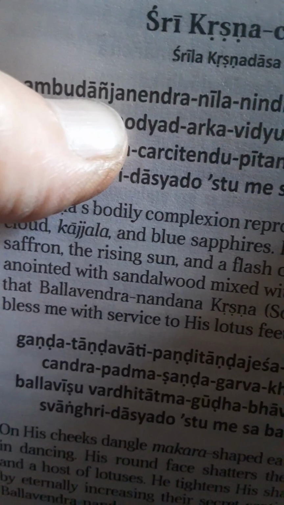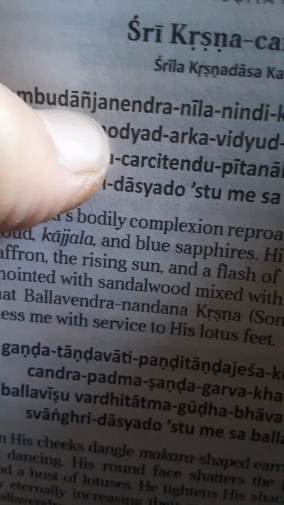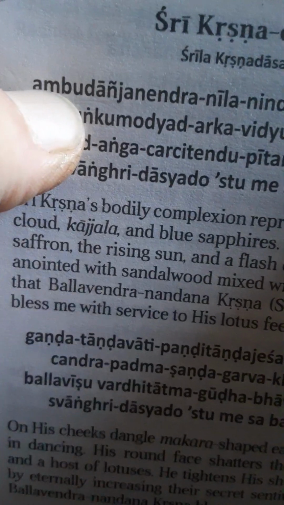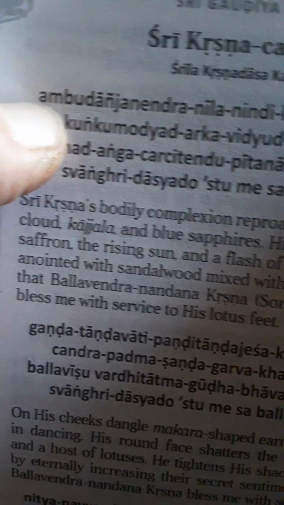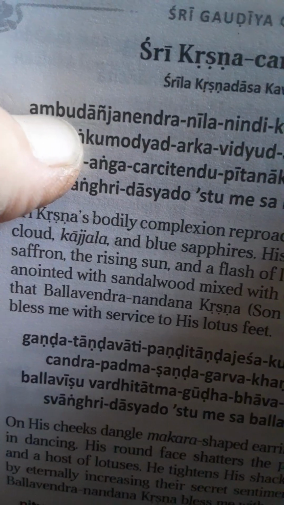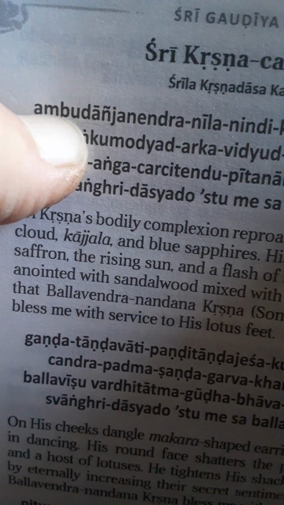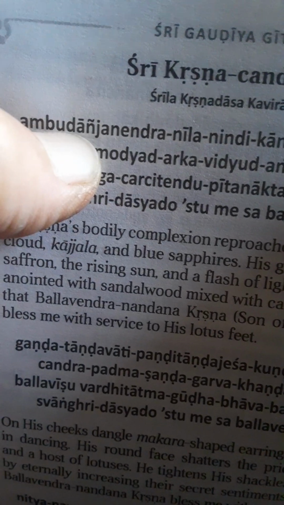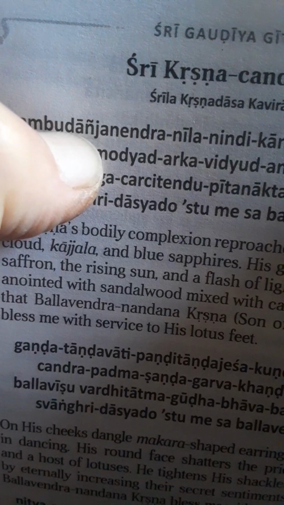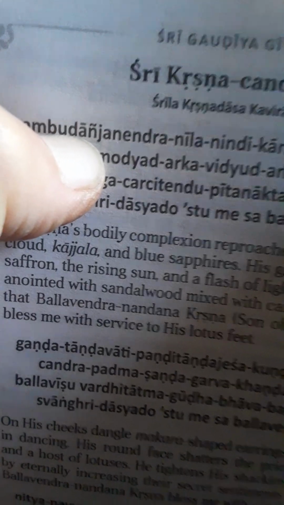It's of no consequence, but I'm pointing it out because this one without a line over the A became heavy because of the two consonants. Here, this became heavy on its own because it has a line over it.